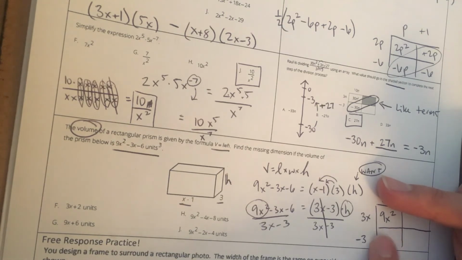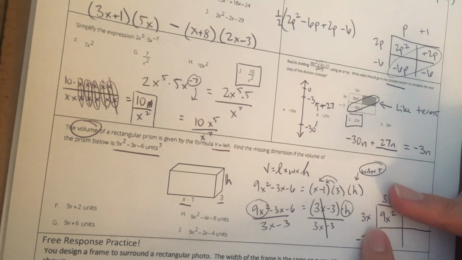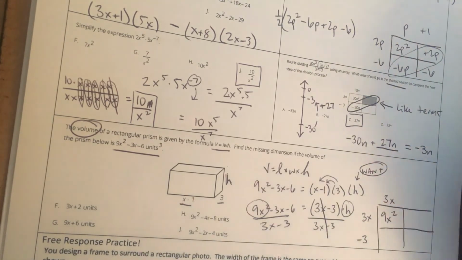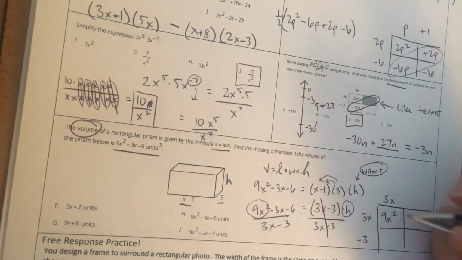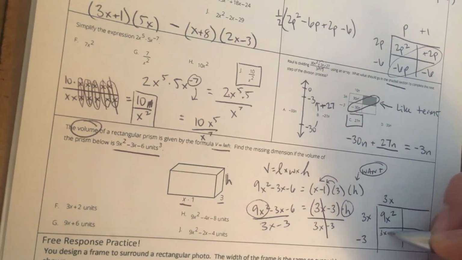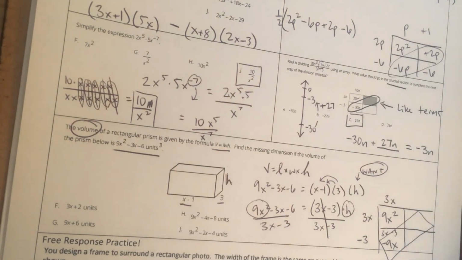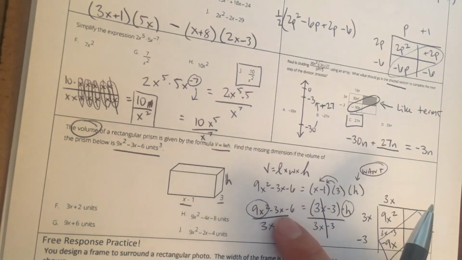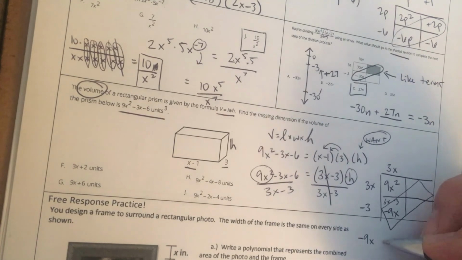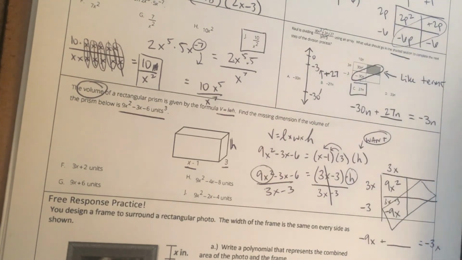We're then thinking what term times 3x will give us 9x squared. 3 times 3 is 9, and x times x is x squared. We do this, now we move forward like in multiplication. This will be 3x times negative 3, which is negative 9x. This is the tricky step. We know these are like terms, and we know it needs to equal our middle term, which is negative 3x. So we have negative 9x plus some term equals negative 3x.